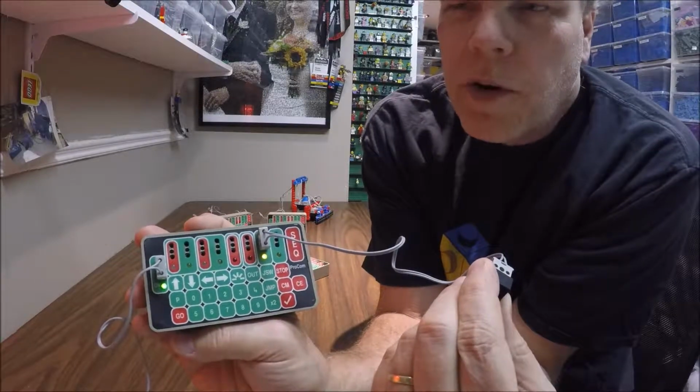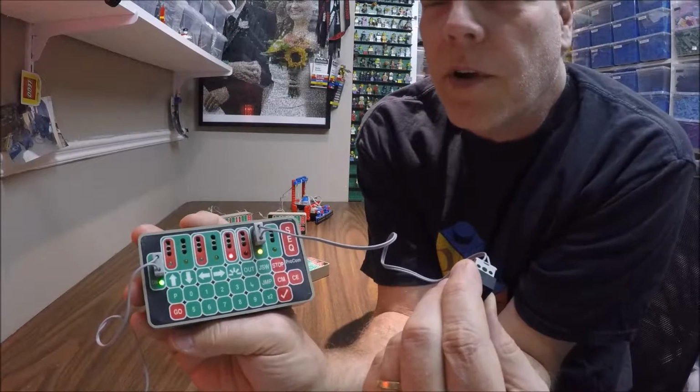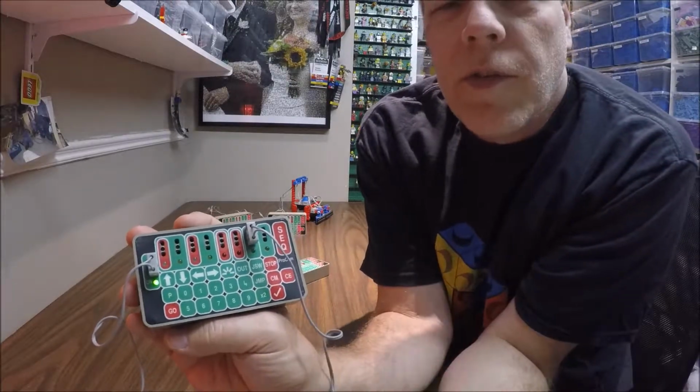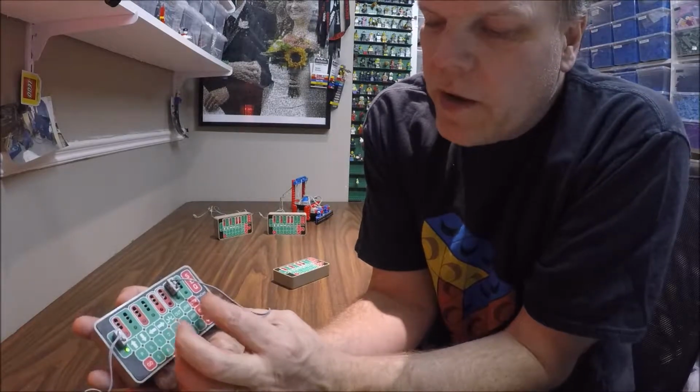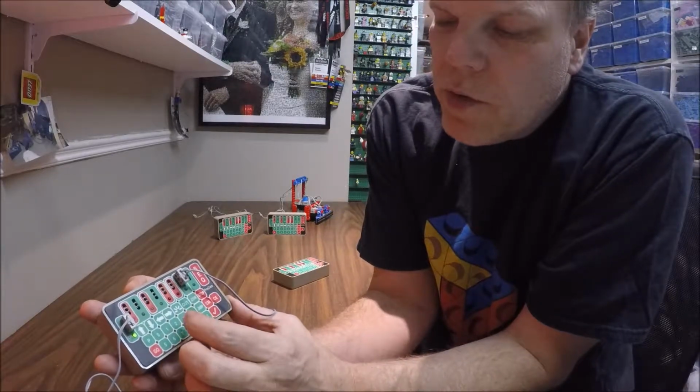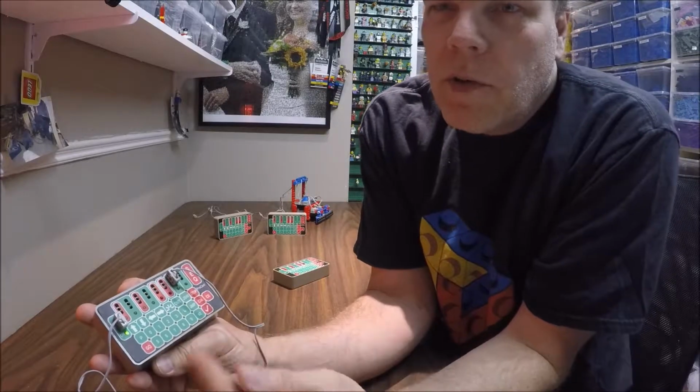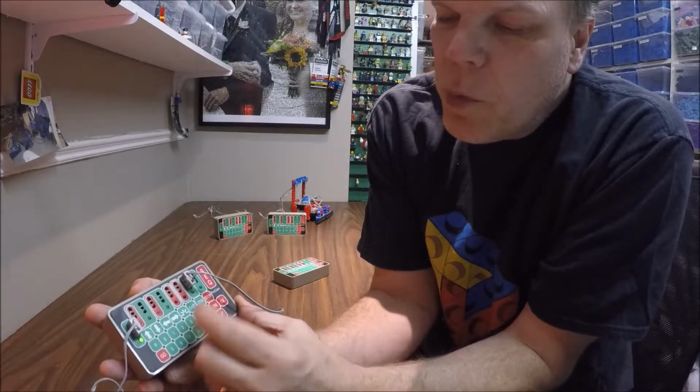1, 2, 3, 4. 1, 2, 3, 4. And let go. And it's going to stop at 4. So that's kind of neat. And then, so if the JSW, I'm going to clear that line. I'm going to put JSW to line 3. So it's going to go to the 3 beeps. And I'm going to jump to 1.